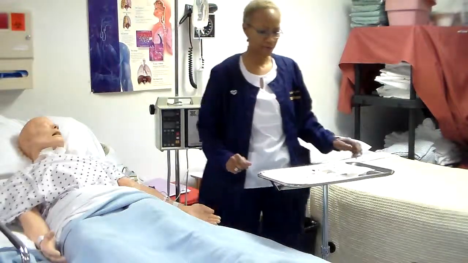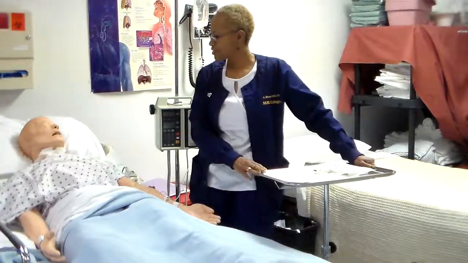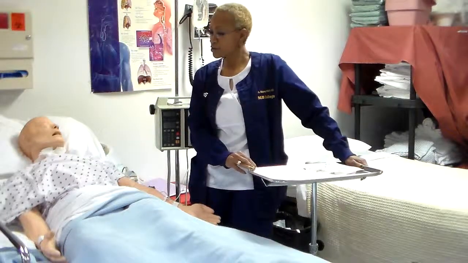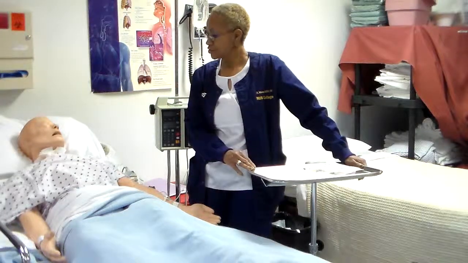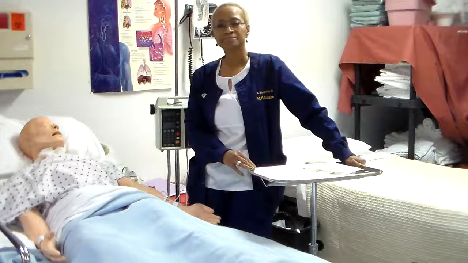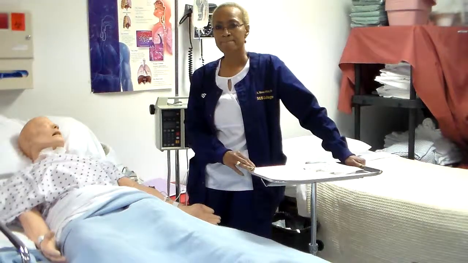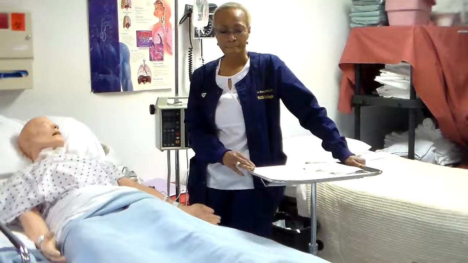Wonderful. Now, Mr. Johnson, do you know what this medication is for? Okay, it's for the infection that you have? Great. Encourage client to report symptoms of discomfort at site. Verify medication. Third check.